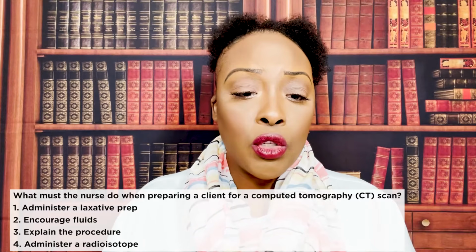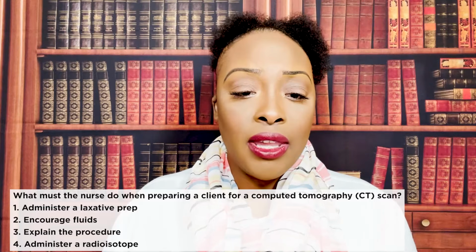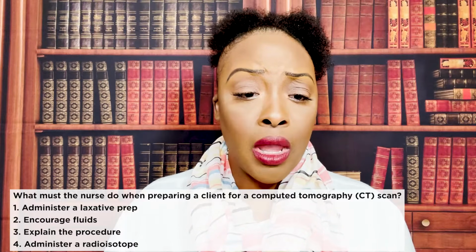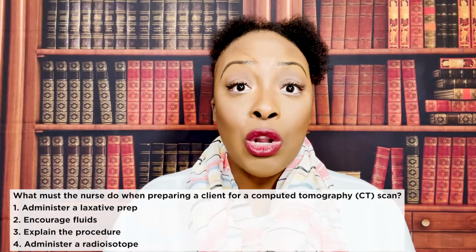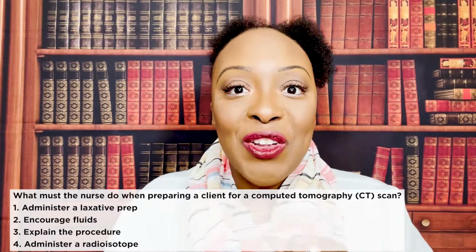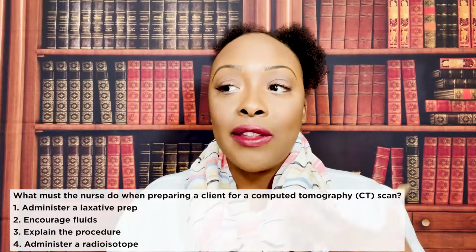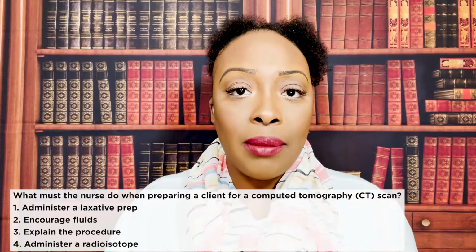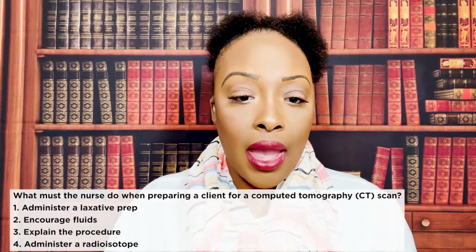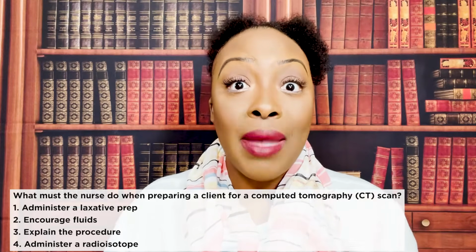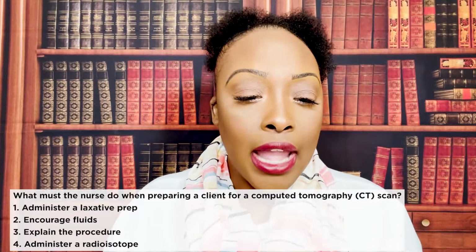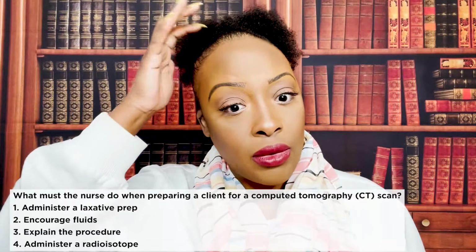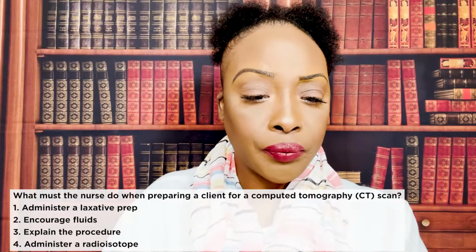Now, the other choices, no. Giving a laxative prep, that's not necessary for a CT scan. Encouraging fluids, you want to encourage fluids, but that's after the CT scan. Why? You want to flush all of that iodine through that patient's body, okay? So you're going to flush their system afterwards. You want to encourage fluids. And choice 4, administer a radioisotope. That also, guys, is not necessary for a CT scan.